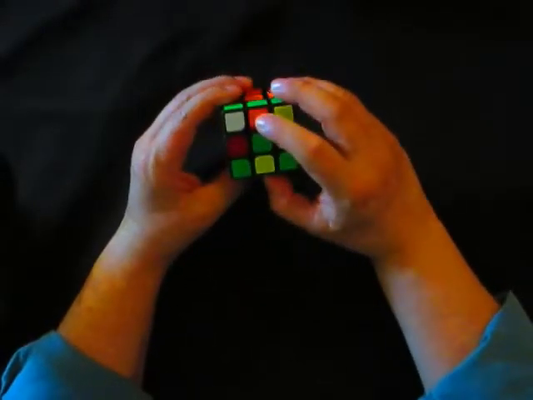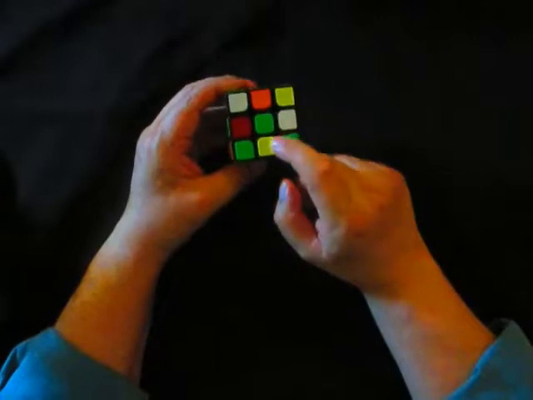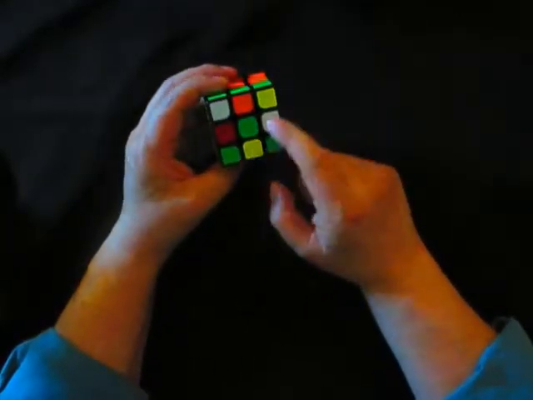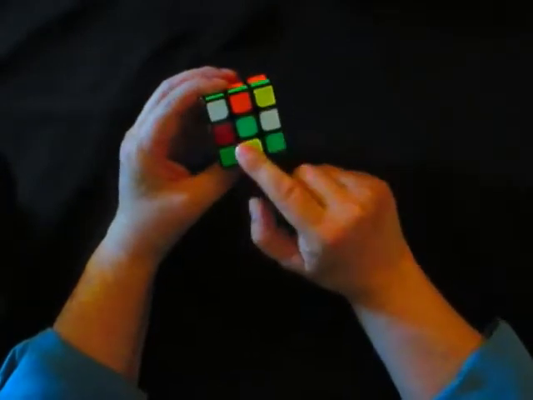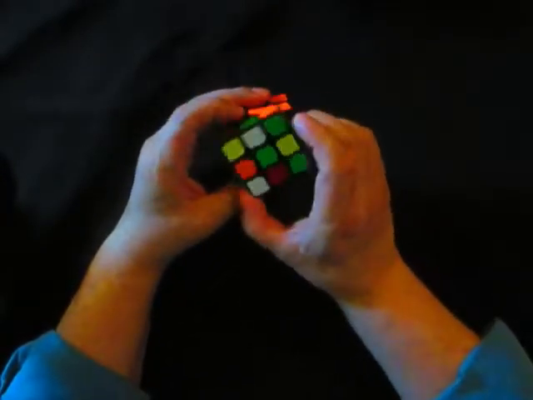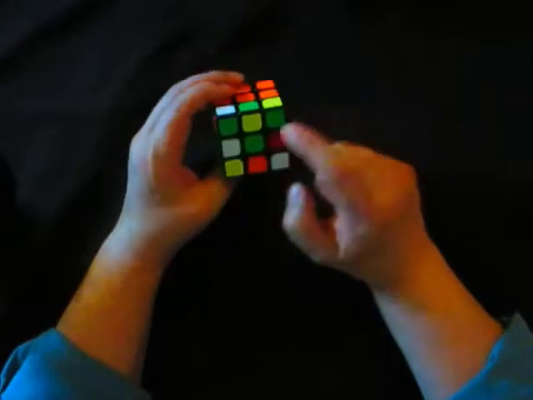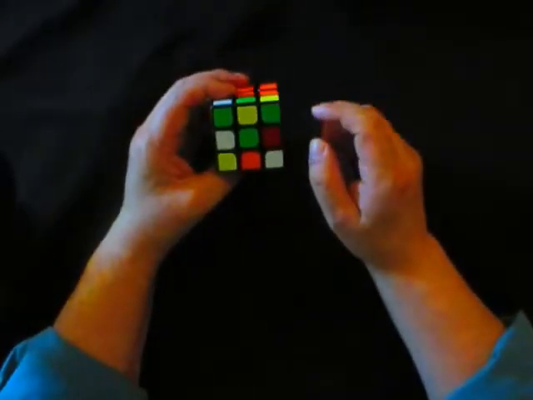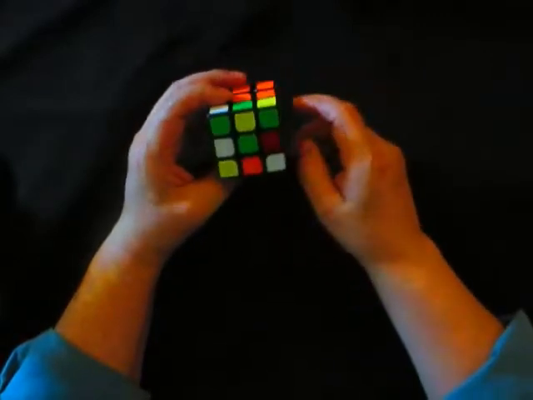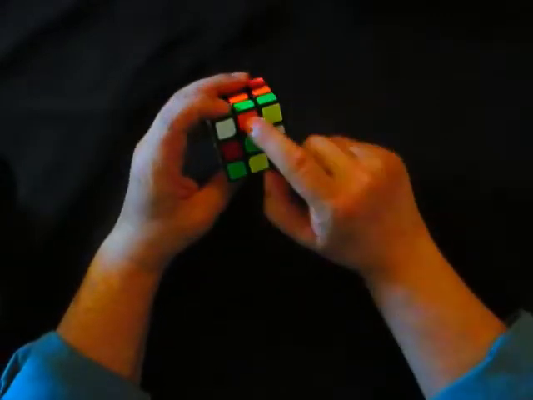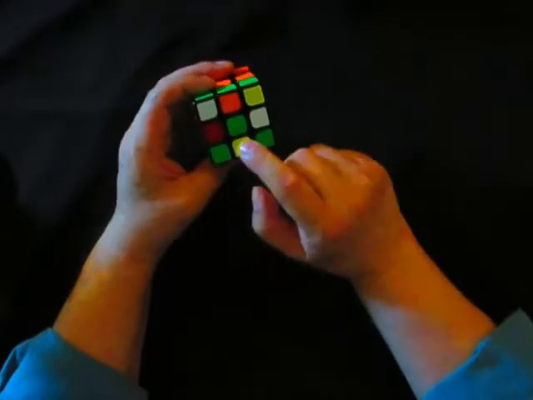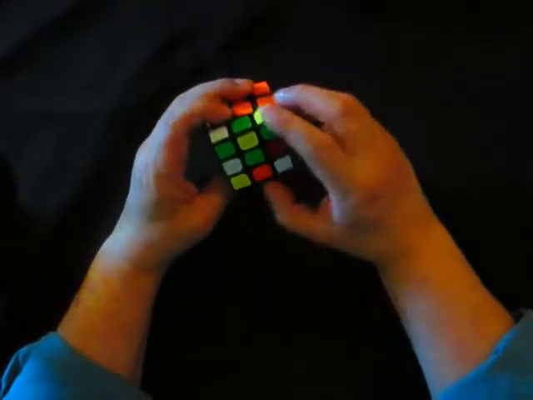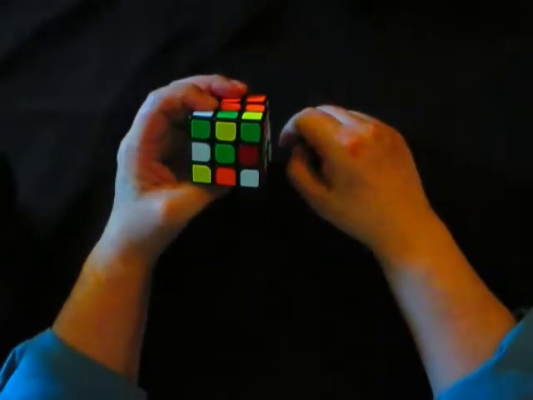For example, if this orange piece, if we apply the algorithm, if this was our front, the orange piece goes over to here, the white piece goes over to here, and then if we shift, that's what happens. The orange piece is here, and this white piece here, and these two pieces just stay the same. You see that? So this orange piece went over here, this white piece dived over here, and if we shift, that's where they go. They just stay the same.